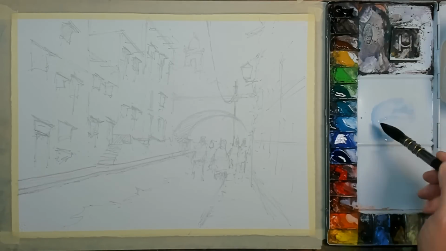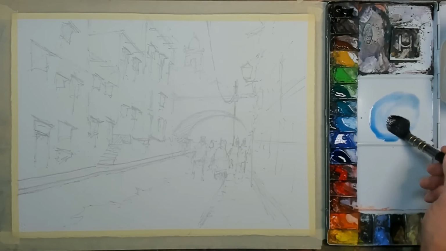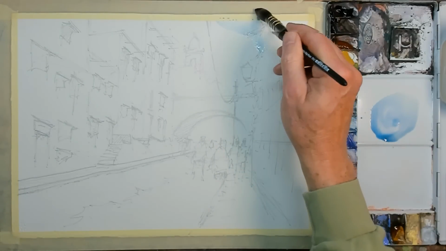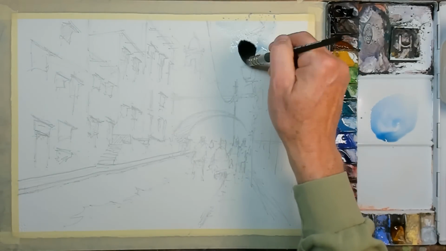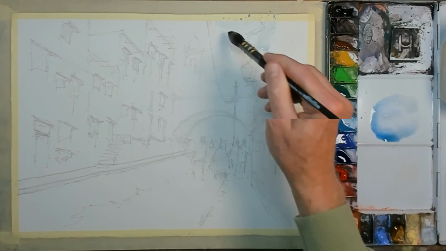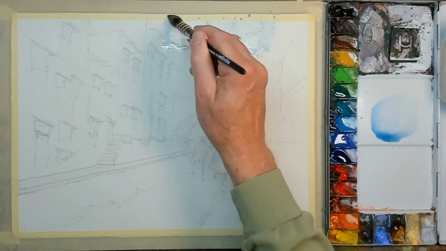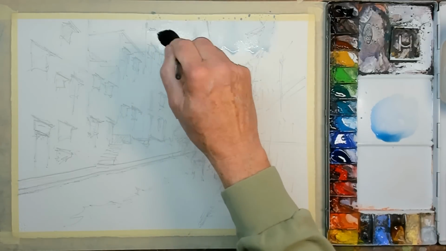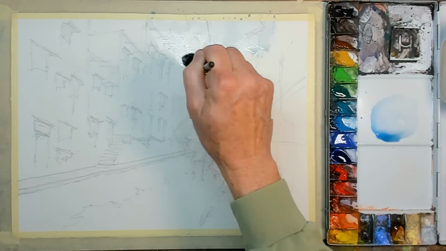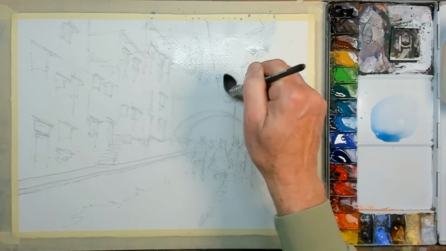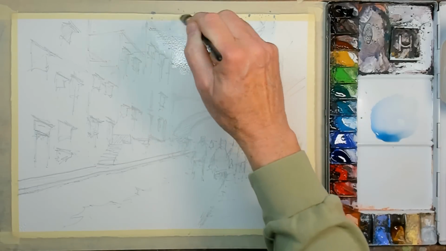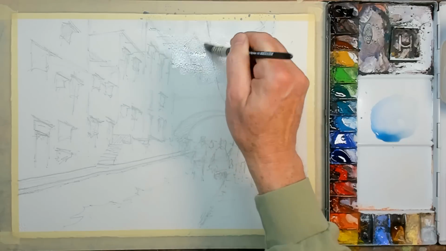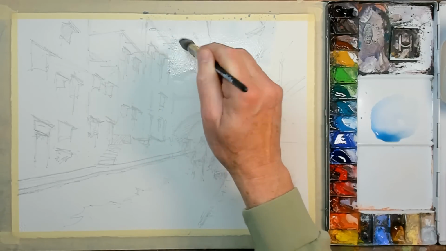Right, back to the sky. Stick with this cerulean colour. Keep it pale. Over slightly the edge of the buildings.